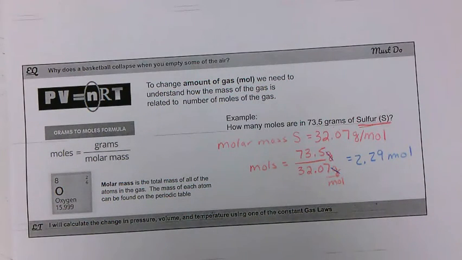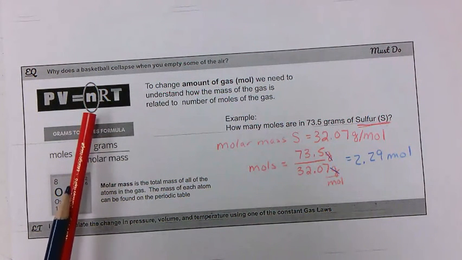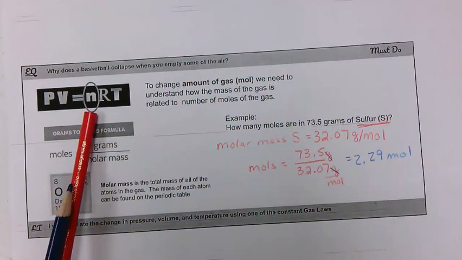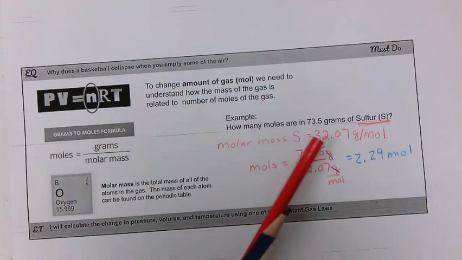Okay? So that is how you change from grams to moles, because when we're looking at our ideal gas law, PV equals nRT, the n that we're talking about will be in moles. And so if you are given grams, you will need to change it to moles.